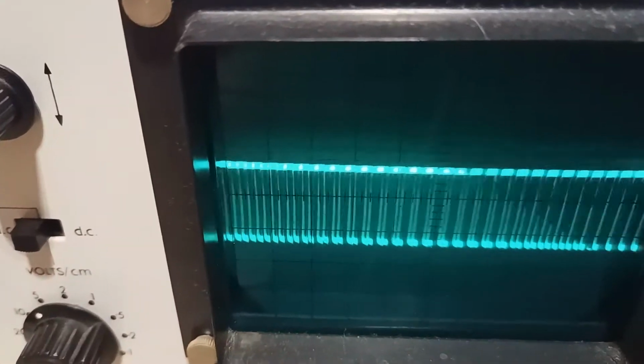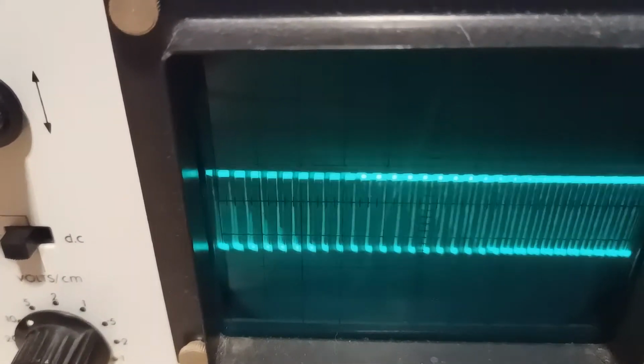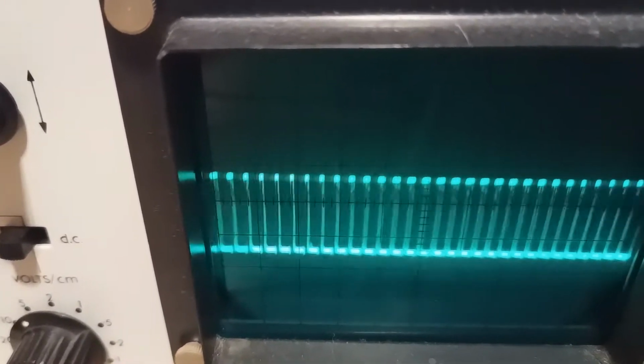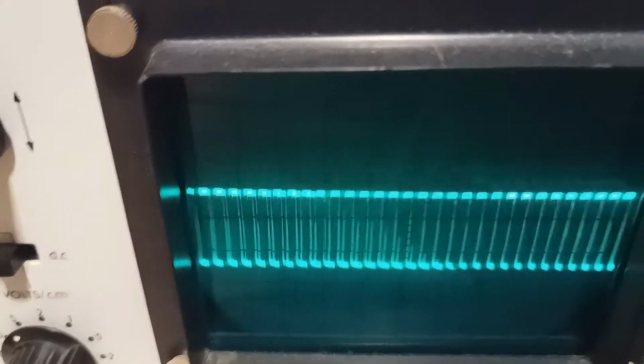I then have pulse width modulation control, and you'll see that on one end the peak gets wider and the troughs get thinner, and then the reverse, as you can see there.